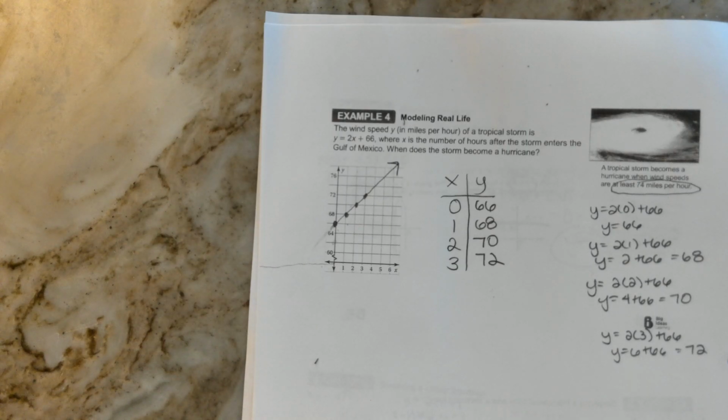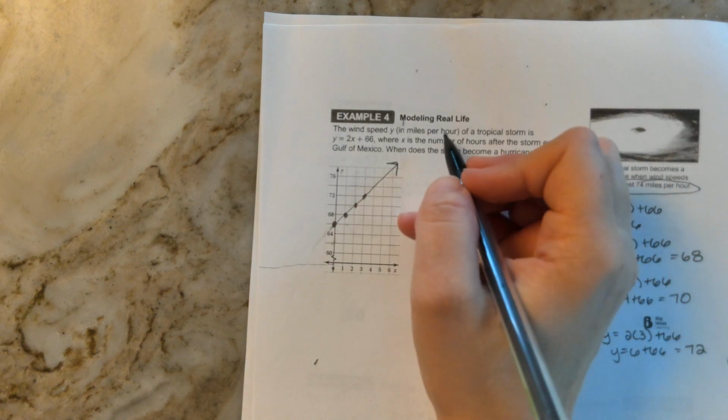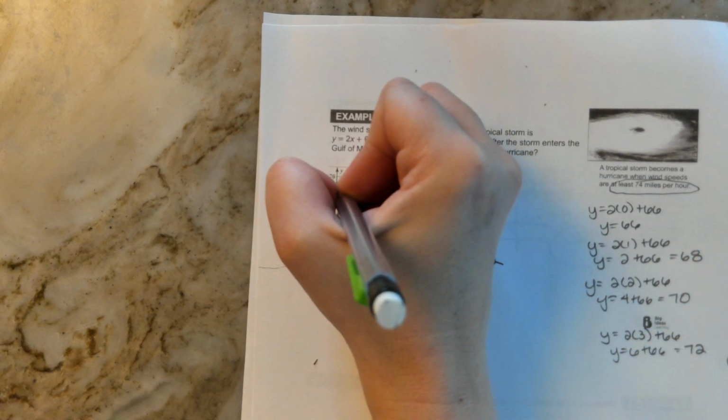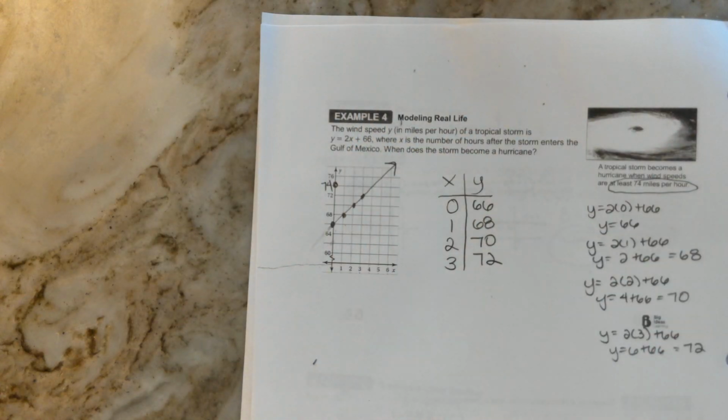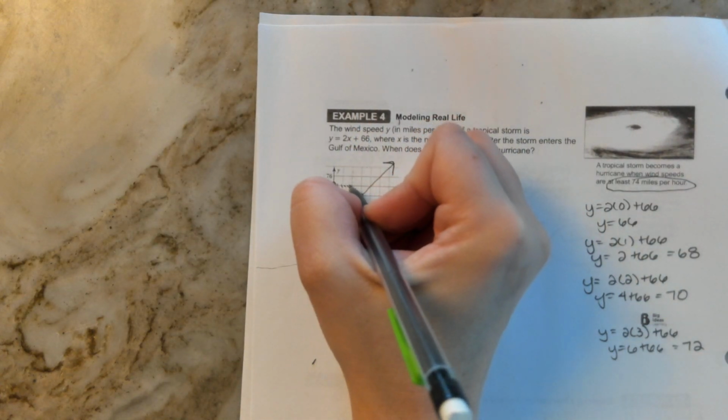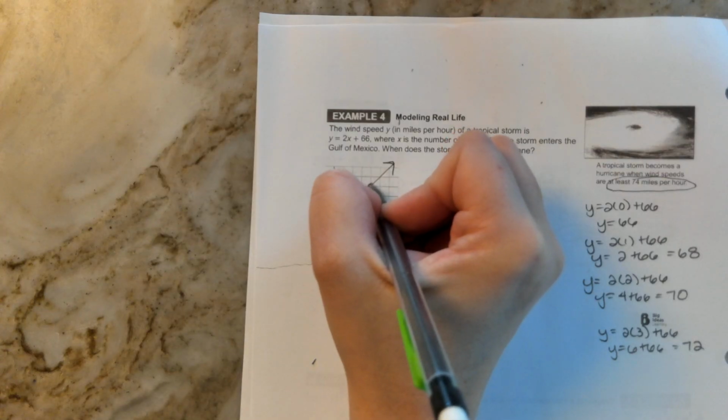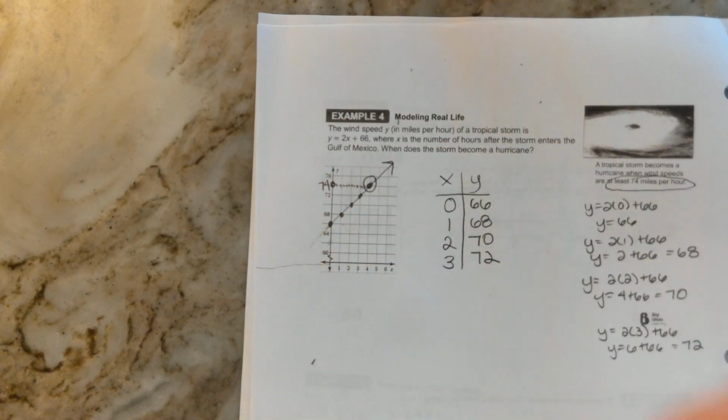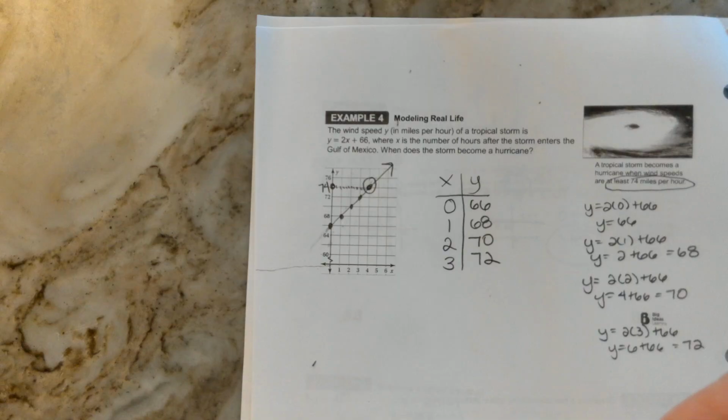Then, graphically, if I want to find the point where it reaches 74 miles an hour, 74 miles an hour is my y value. That's right here. And all I'm going to do is take that across to my graph, which is right here. So there's the point 74 on my graph.